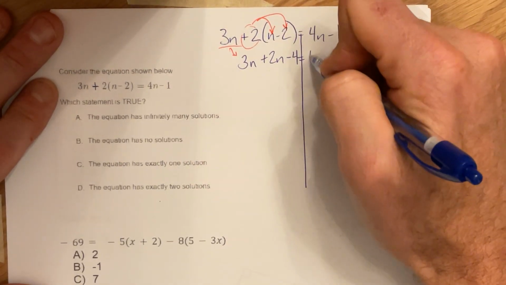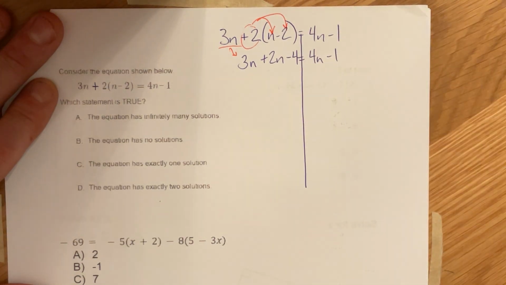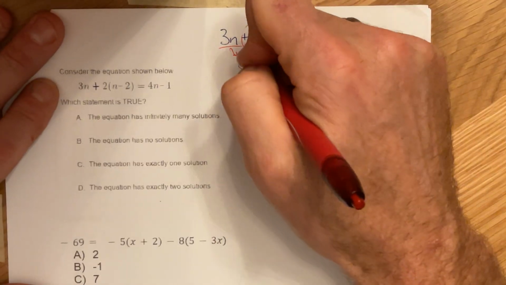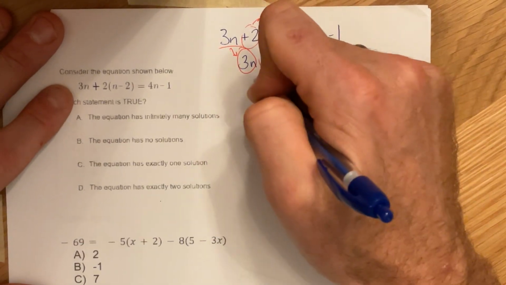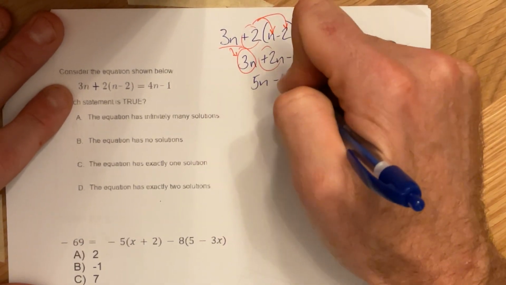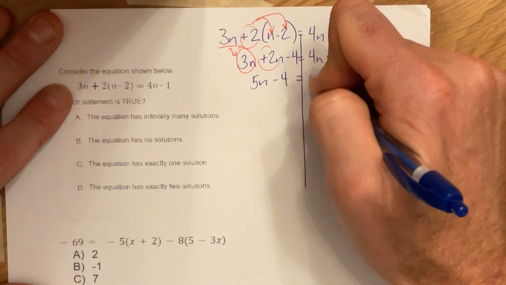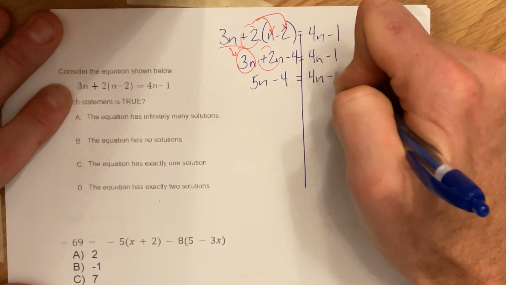All of that equals 4n minus 1. Next step is going to be combine these like terms. 3n and 2n come together to make 5n. We've got minus 4 equals 4n minus 1.